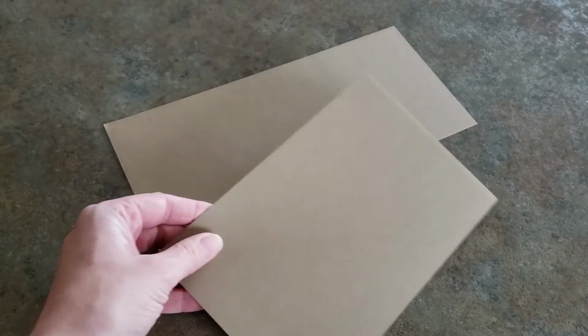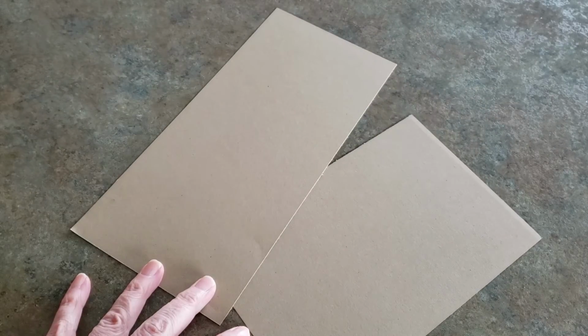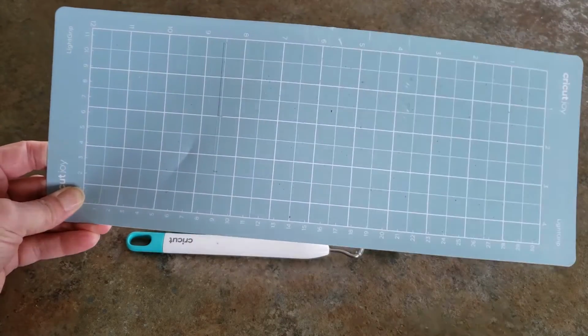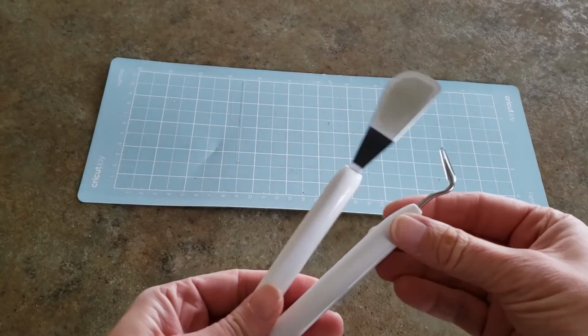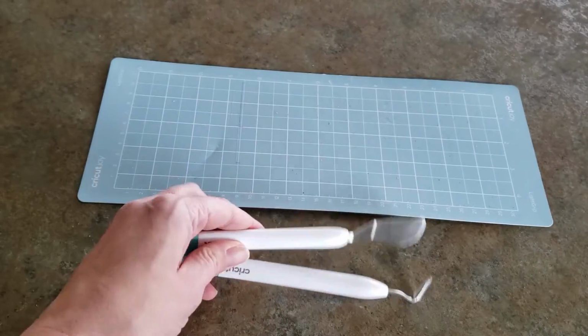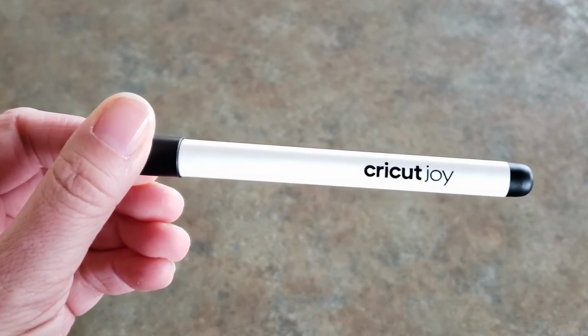All right, so now you're going to need an 8.5 by 11 piece of cardstock. I cut it down into two different sizes, a 5 by 8.5 and a 5 by 11. I'll be using the light grip 12-inch long Cricut Joy cutting mat, and I'll need my scraping tool and the weeding tool, as well as my Cricut Joy fine point pen in black.